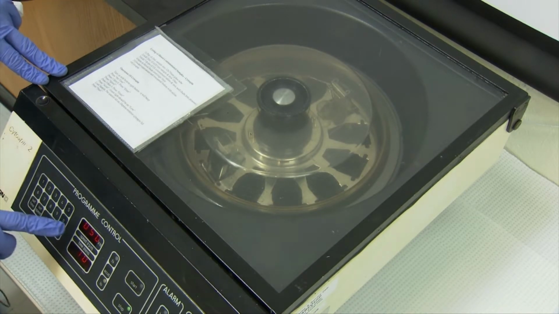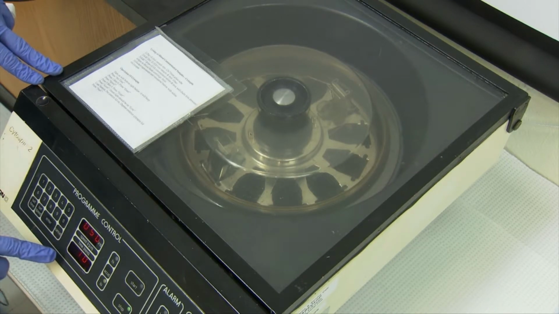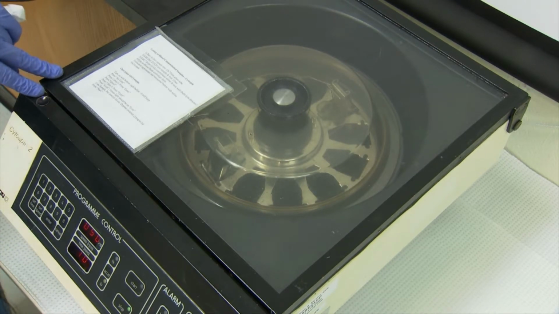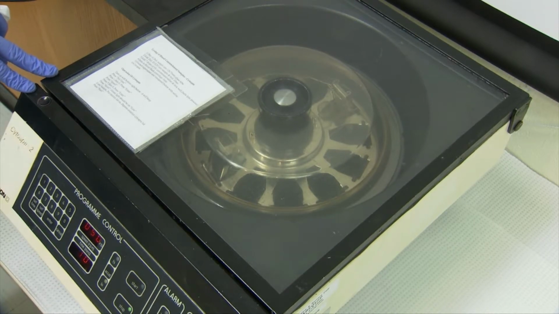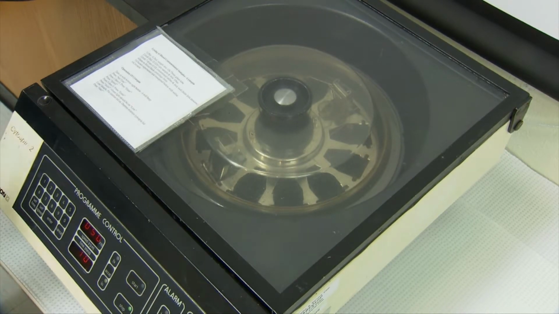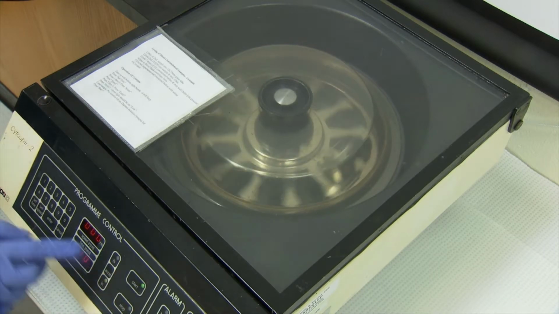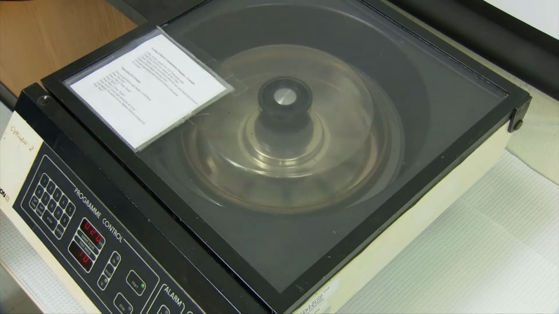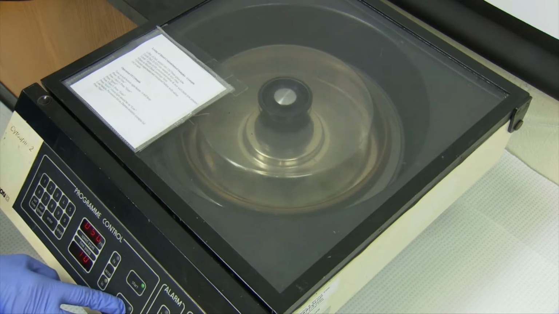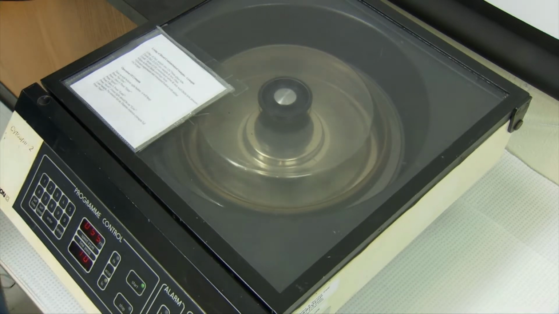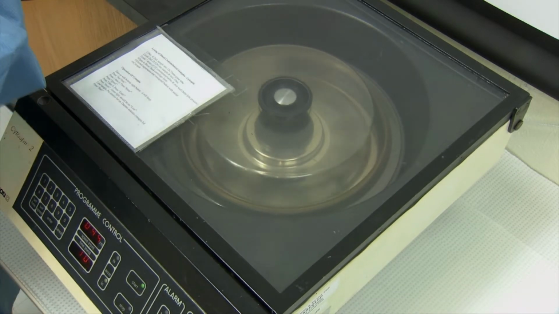It's only at 500 RPMs for 10 minutes, whereas the microhematocrit centrifuge spins at 13,300 RPM. So you can see that this is a much slower rotation to preserve the integrity of the cells. So after 10 minutes, the Cytospin is complete. And then we can show what it looks like after.